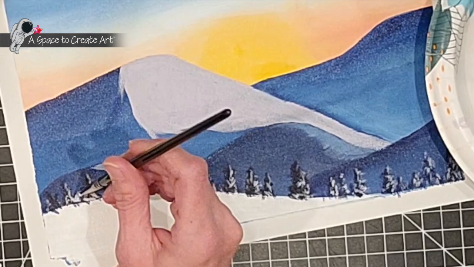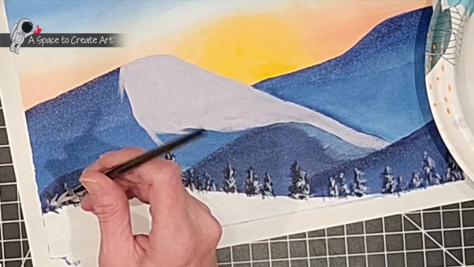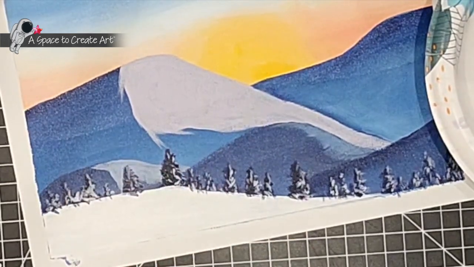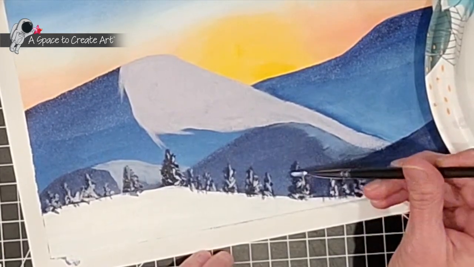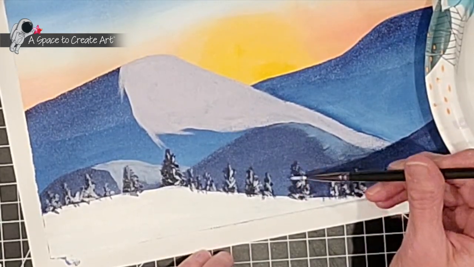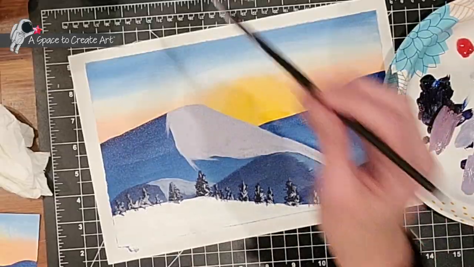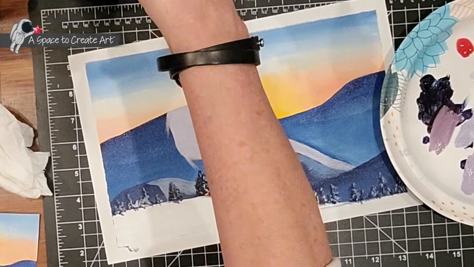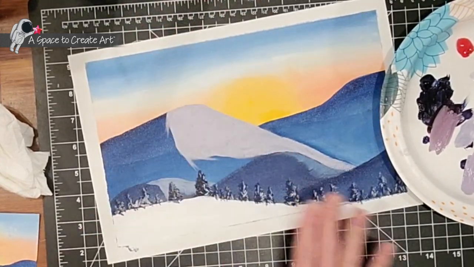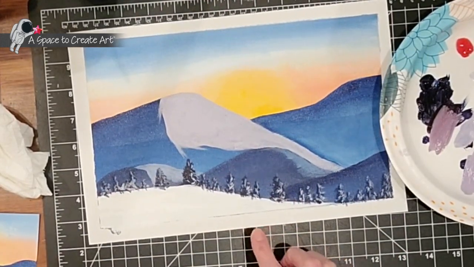So, and you can add some more dark blue if you feel like you got too much white somewhere. Okay, it looks good. And so those are the trees, and I'll zoom in on that for you.